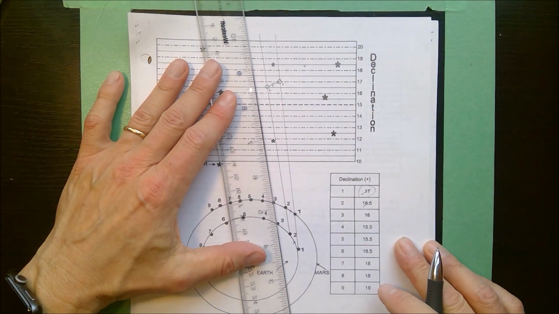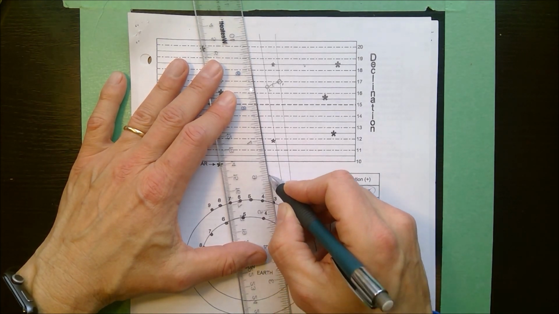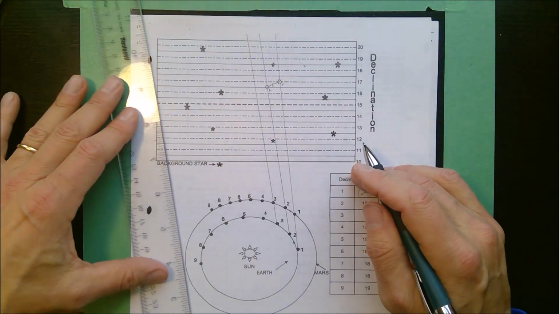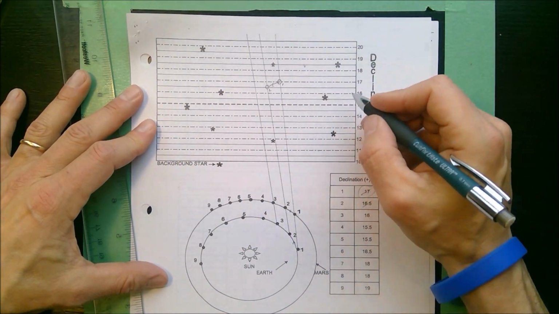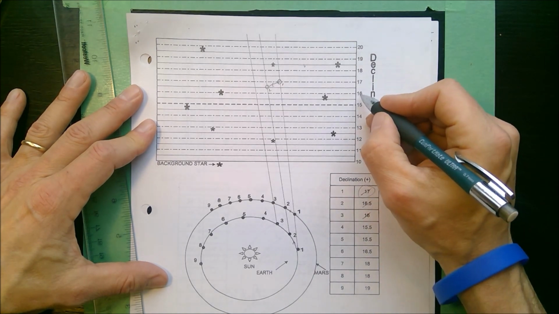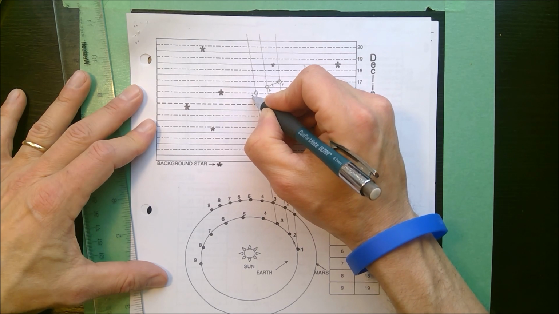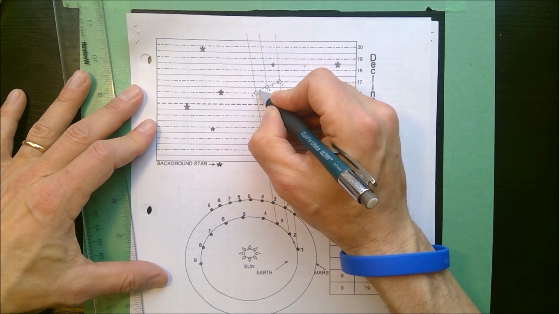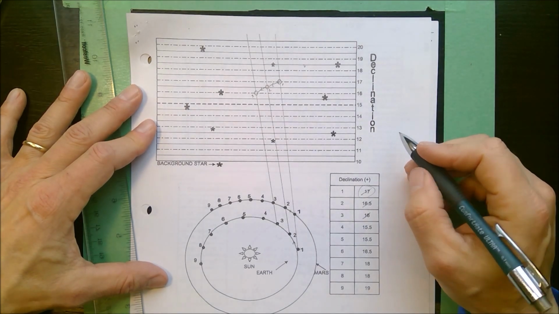Now, by month 3, both Earth and Mars are moving, but Earth is catching up to Mars. It's moving at a higher velocity. By month 3, our declination is 16, and Mars will appear to move here. So I plot it, I number it, I connect it with an arrow.